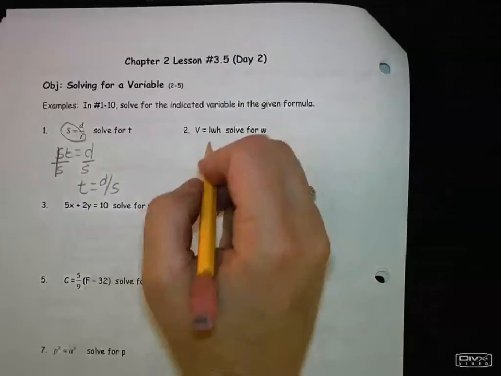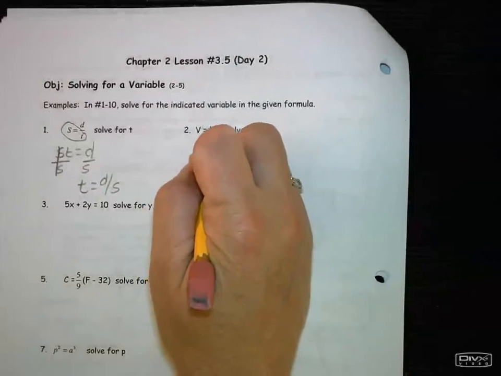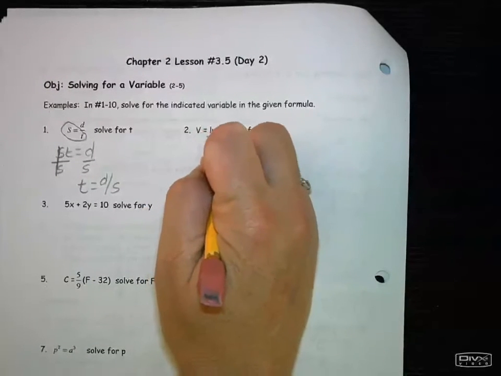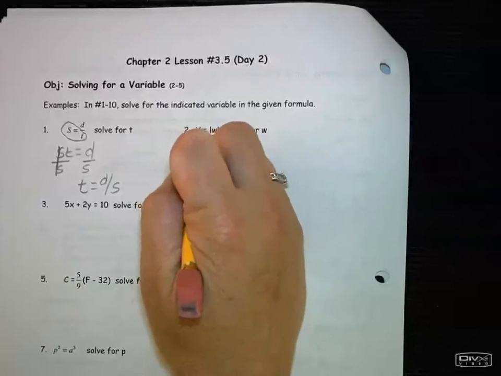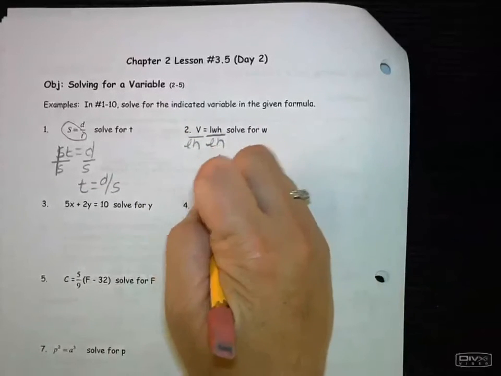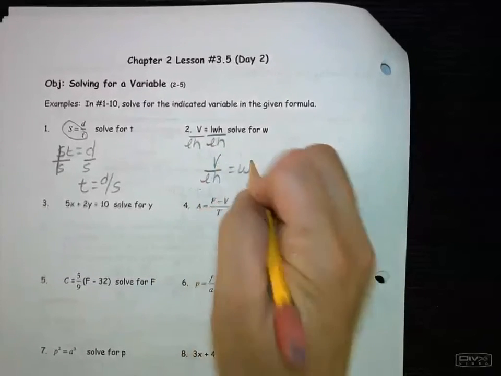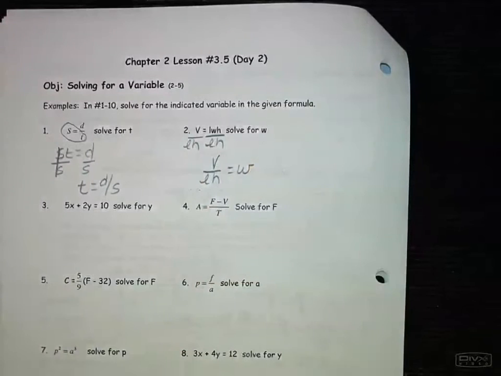Number 2, we're trying to get the w by itself. So this is length times width times height. I'm going to divide both sides by LH, and you will have v over LH equals w.